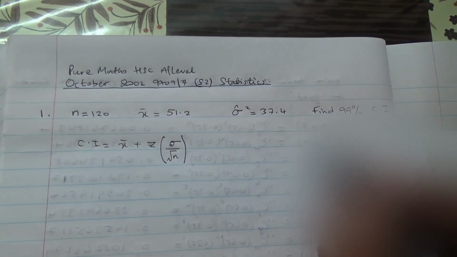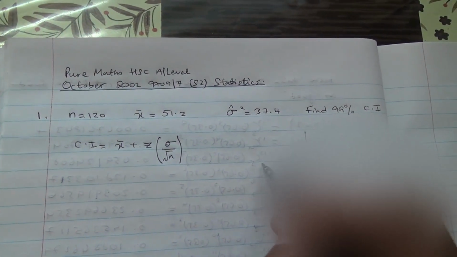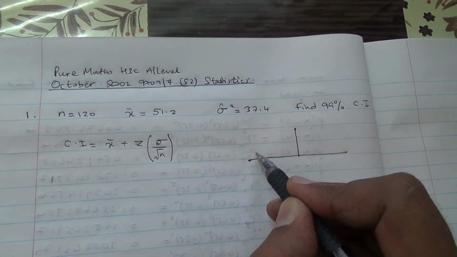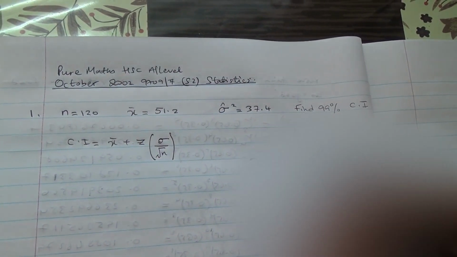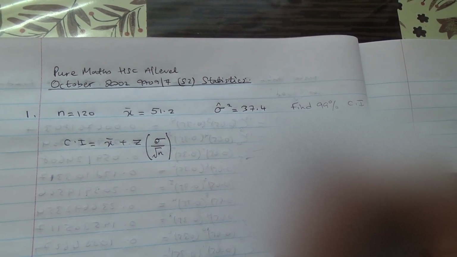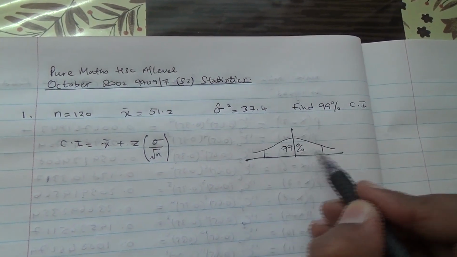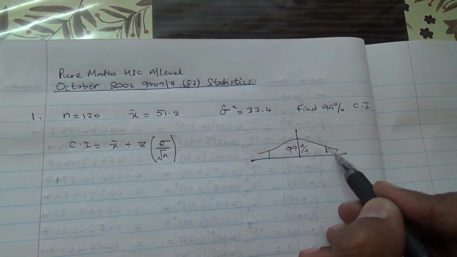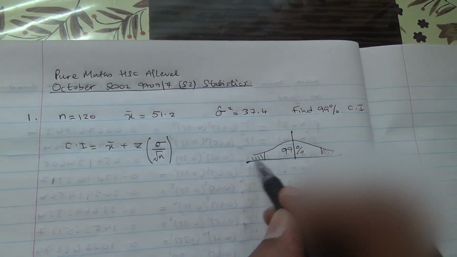Right, and for a 99% confidence interval, we're looking at the distribution curve, and this is going to be here, 99%. Now it's a two-tailed situation here, so what are these two tails?